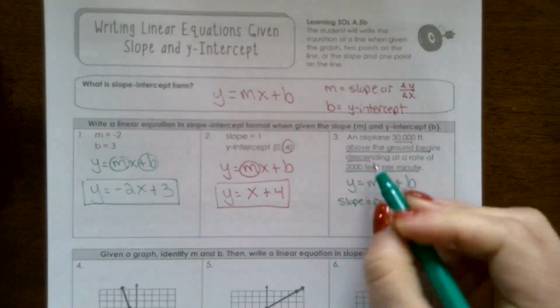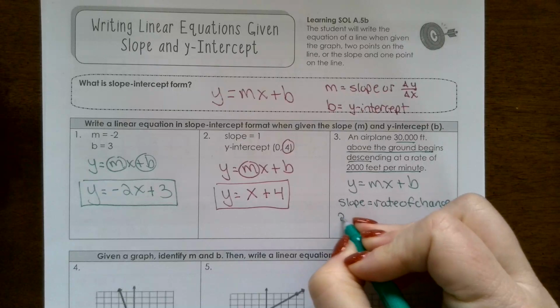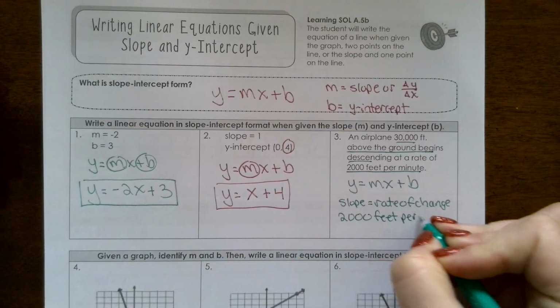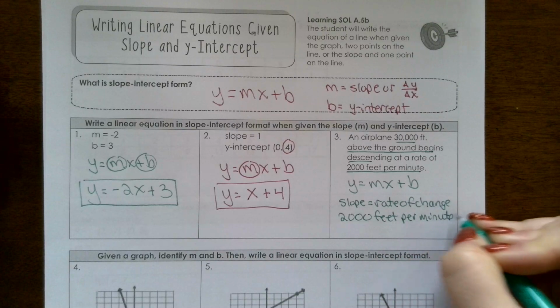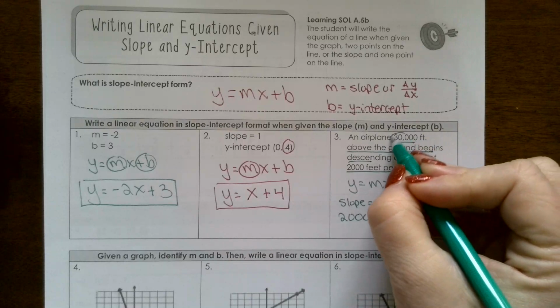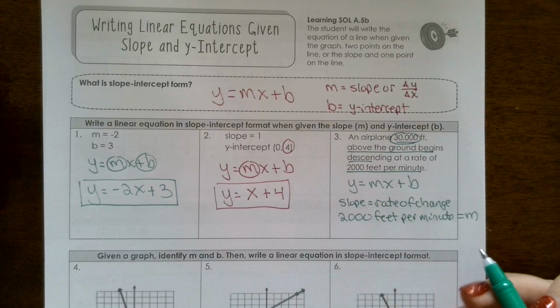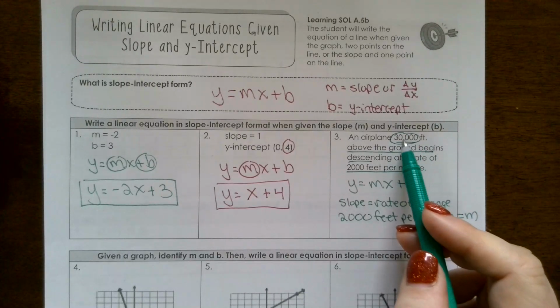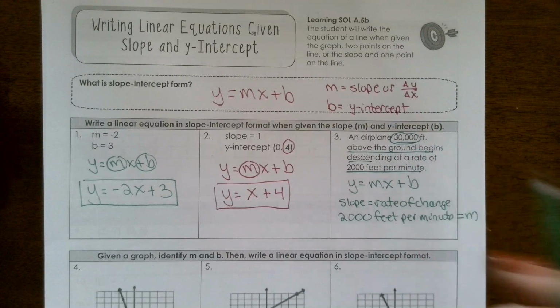So you can see that 2,000 feet per minute is a rate of change, so that equals m. In this case, 3,000 feet above the ground is the value of y, your vertical, when x equals 0.